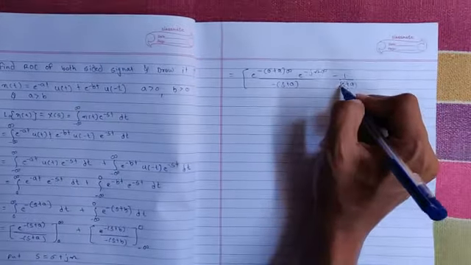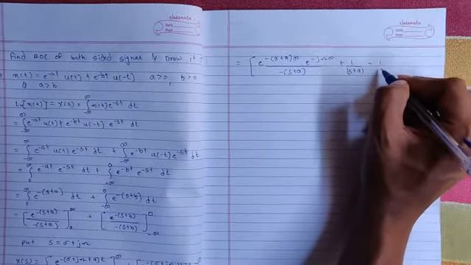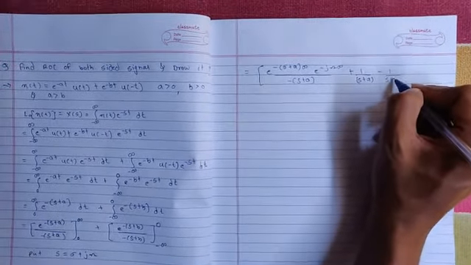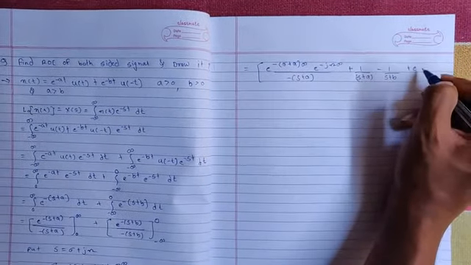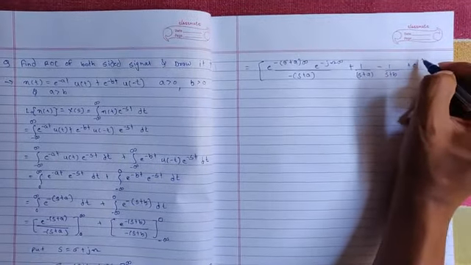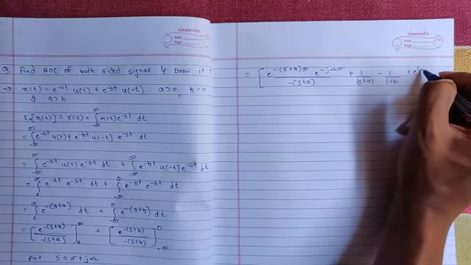Therefore minus minus here we will get plus, and here minus 1 upon (s plus b). Here we will also get plus e raised to the minus infinity term, and the minus of this will get cancelled.